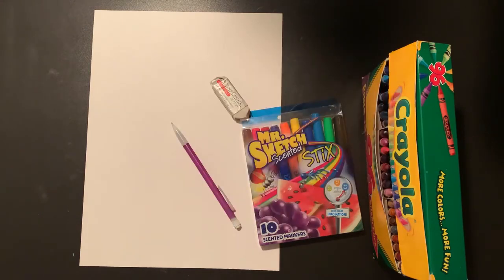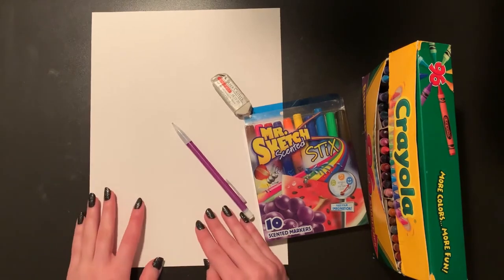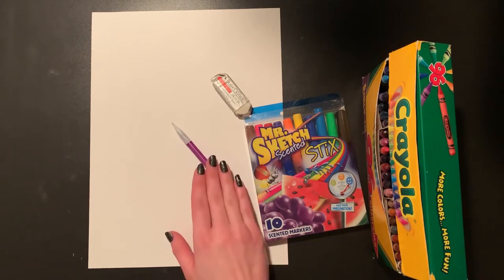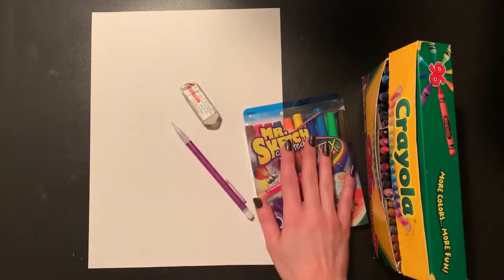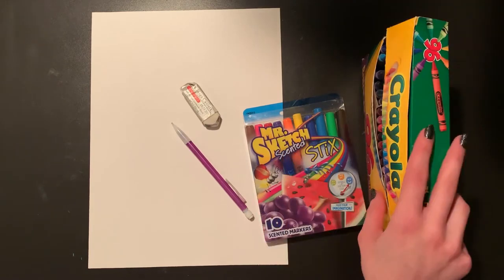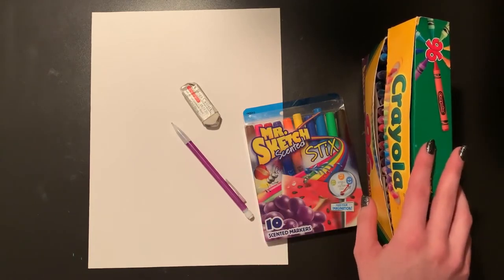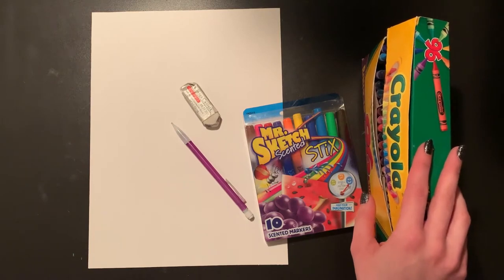Today we're going to be creating texture monsters. What you'll be needing is a white piece of paper. You can use any white paper you have at home. We're also going to need a pencil and eraser. I have some markers here to trace with, and then I also have some crayons to add color, but you can use any material you would like to color in your picture. If you want to use markers, crayons, colored pencils, or anything else you might have.